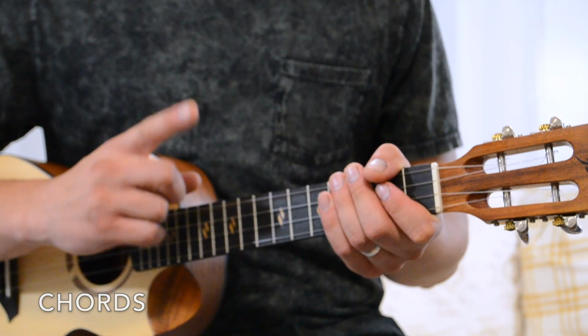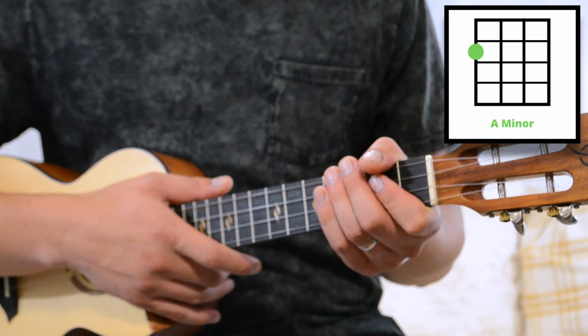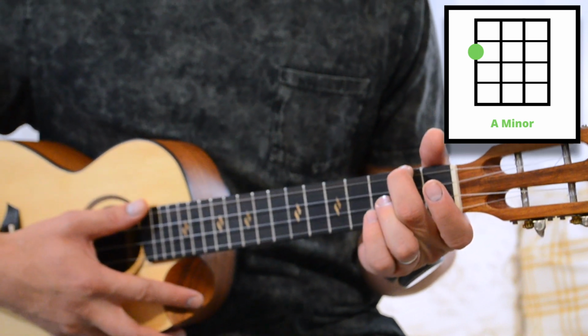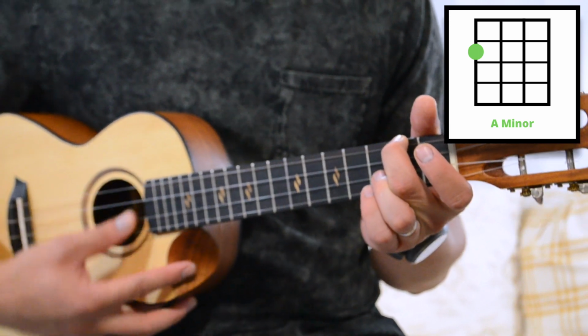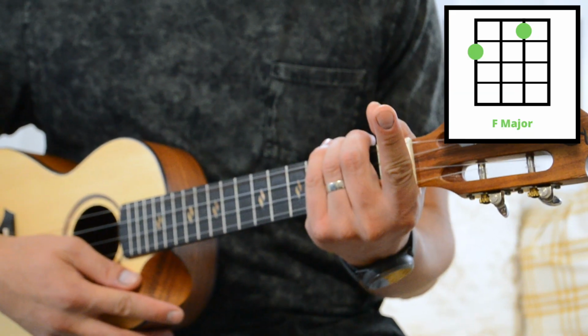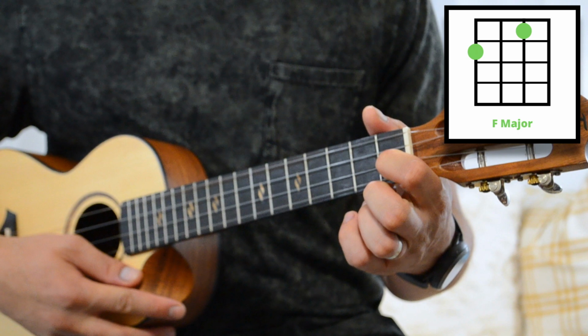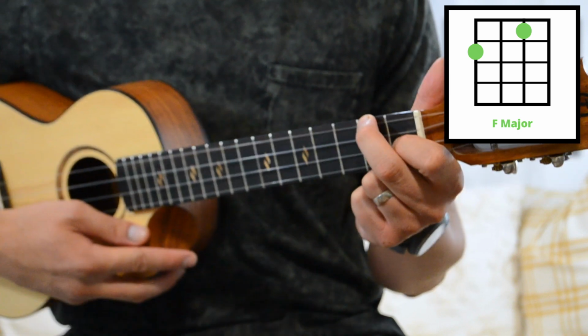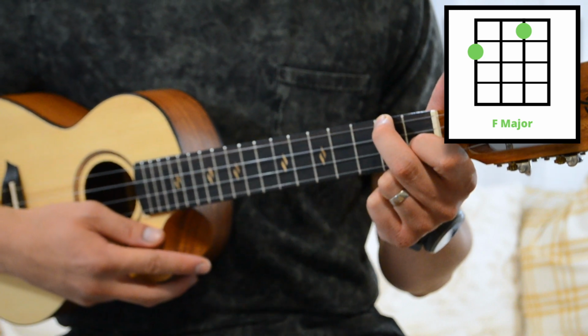So the first chord for this song is A minor. To play that, just take your second finger and press down on the 4th string of the 2nd fret. This is A minor. The next chord is F major. To play that, just take your first finger, press down on the 2nd string of the 1st fret, then take your second finger and press down on the 4th string of the 2nd fret. This is F major.